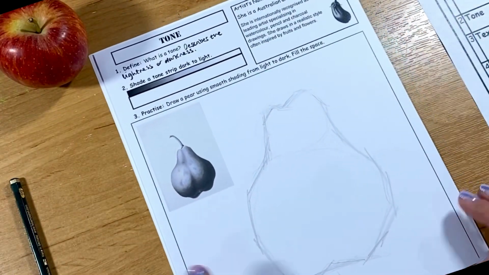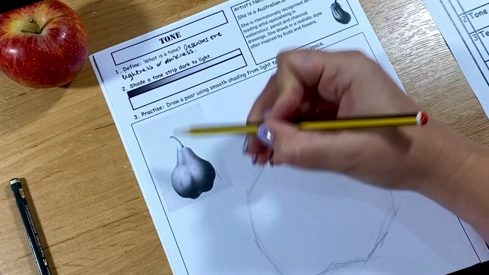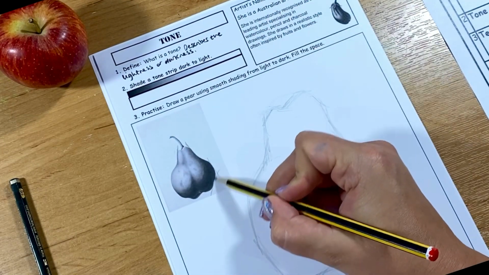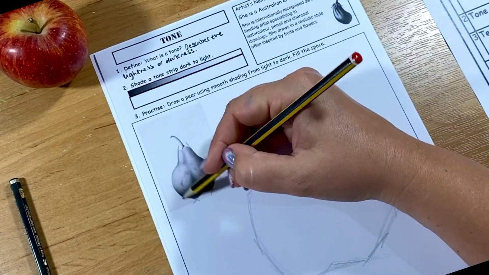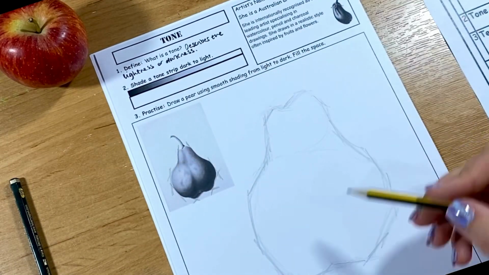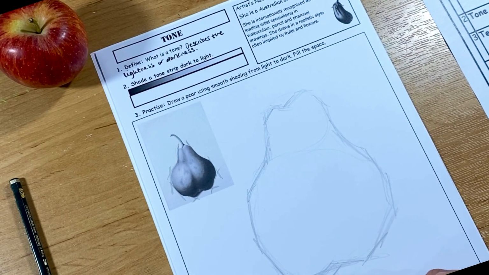So having looked at this shape and actually thinking, and you can draw one here, that's quite okay, how those angles are formed, you are going to get a drawing that looks a lot less like a cartoon, which is what we're aiming for.